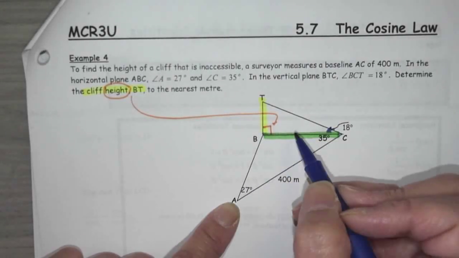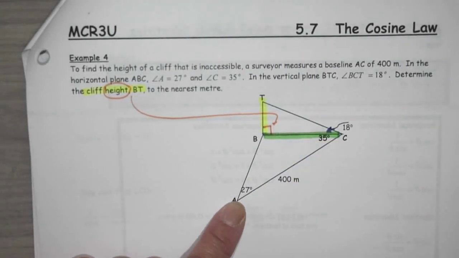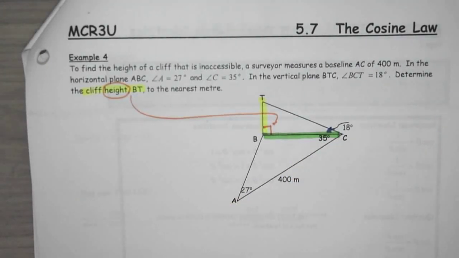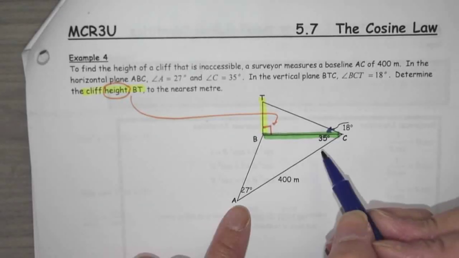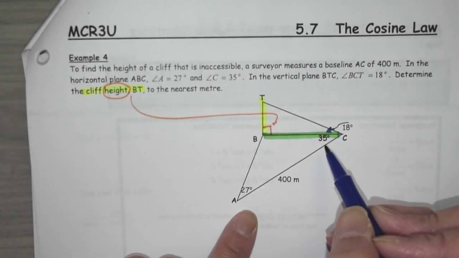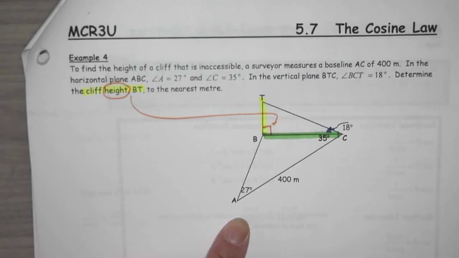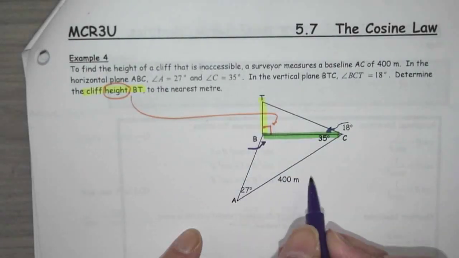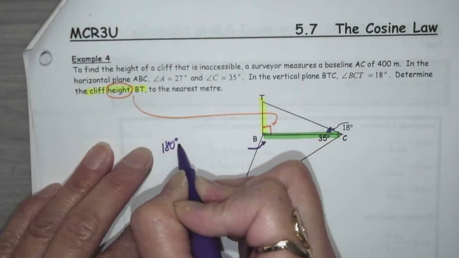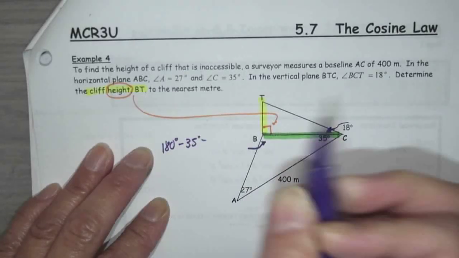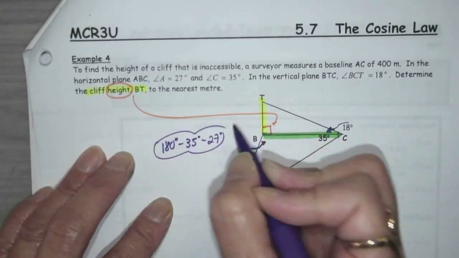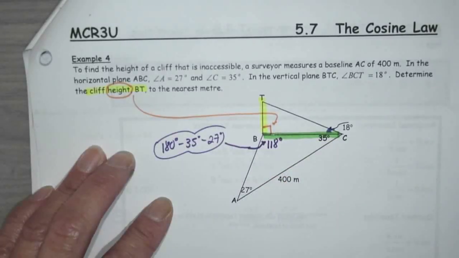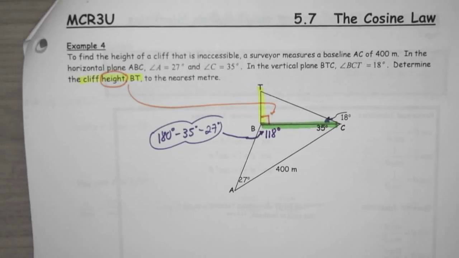To find this side here, can I use SOHCAHTOA? No, because it's not 90 degrees for this triangle. Can I use sine law or cosine law? The first thing you see here is that it's got the two angles, so I would fill in the missing angle. This one here is 180 minus 35 and minus the 27. You don't have to show me that, but that gives me 118. Fill in that 118.